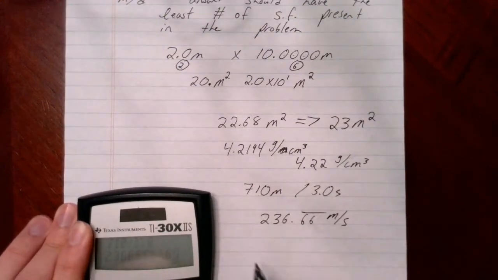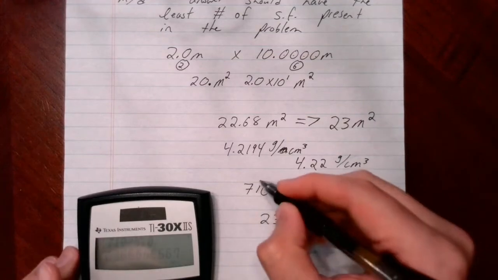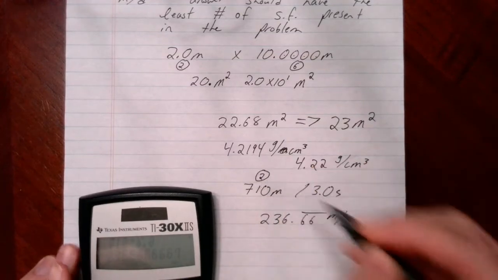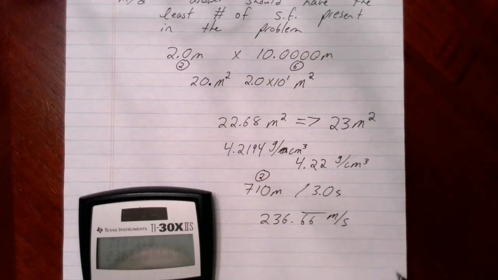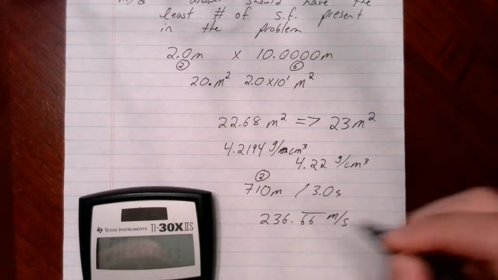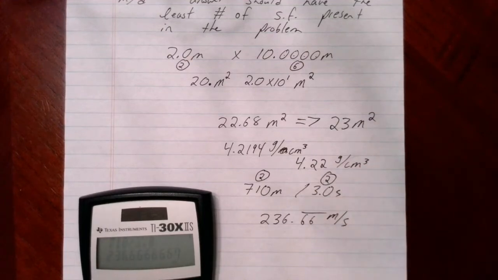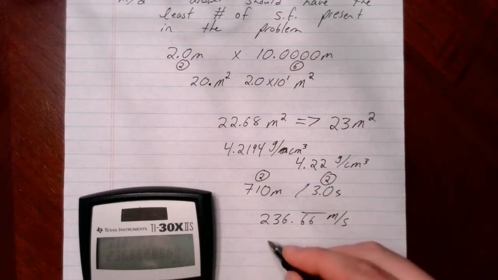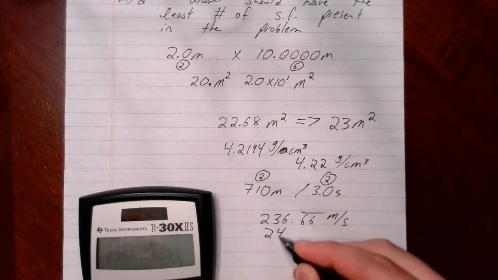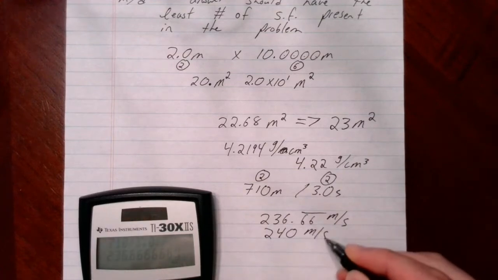In 710, the decimal is absent, so I start on the right. I have 2 significant digits there. In 3.0, the decimal is present, so I start on the left. I have 2 significant digits there, so they're the same here, so that makes it a little bit easier. So I want to round this to 2 significant digits, so I round this to 240, okay, meters per second.